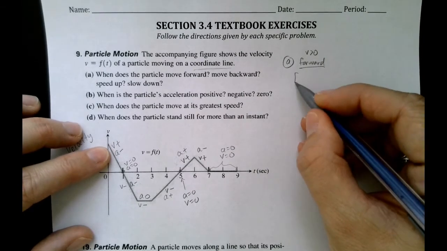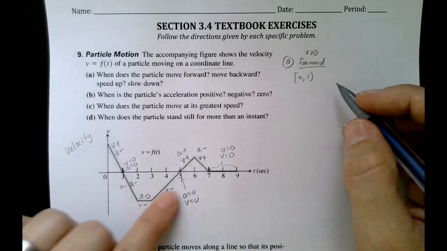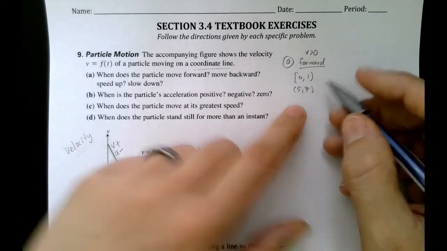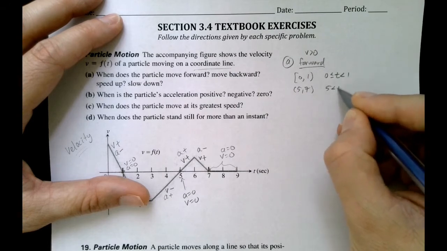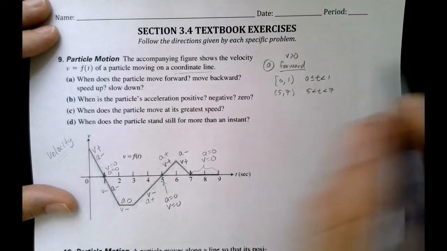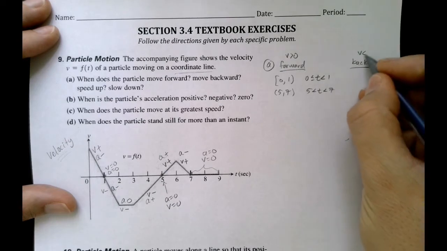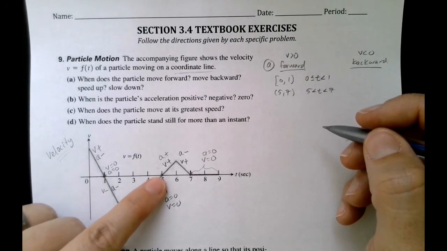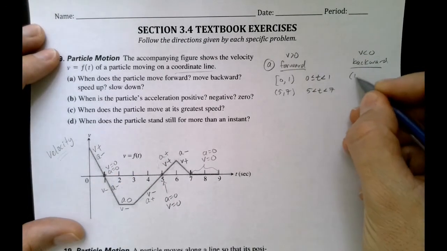So when is velocity positive? Well, it's positive from 0 to 1. It's positive from 5 to 7. You can write these answers in interval notation, or you can use inequality notation. Both suffice. Which one do you want to use? It's totally preference. When is it moving backwards? Well, if it's moving backwards, your velocity would be negative. So when is velocity negative? Well, according to my graph, I can see it's this entire piece down here. So I'm going to say from 1 to 5.